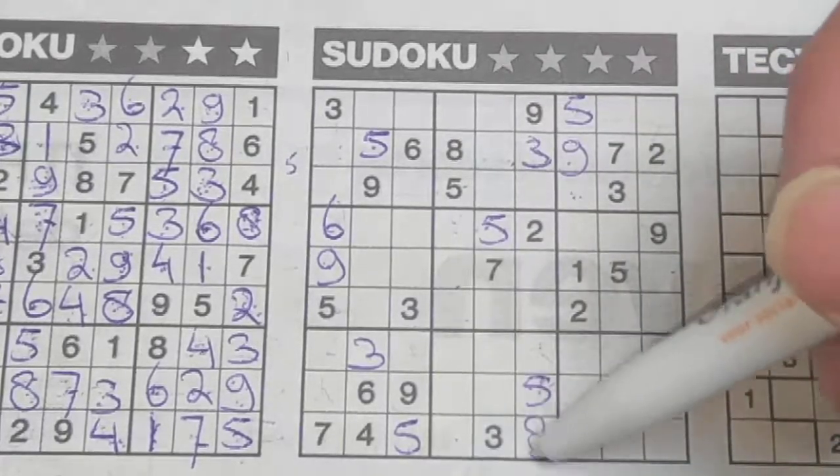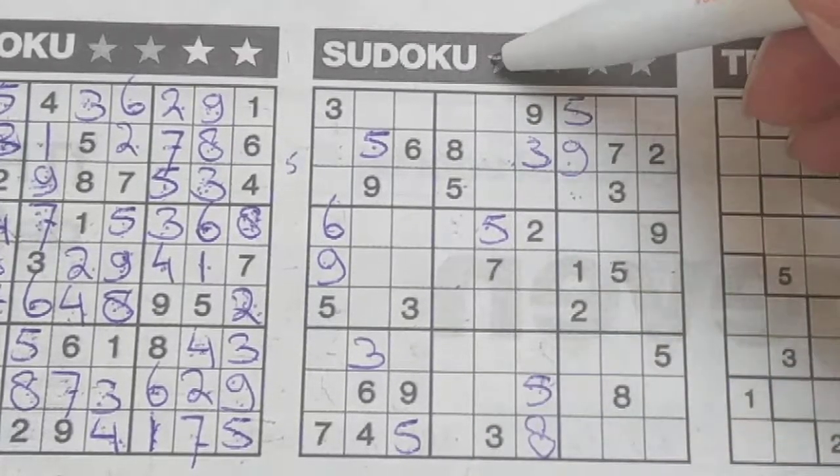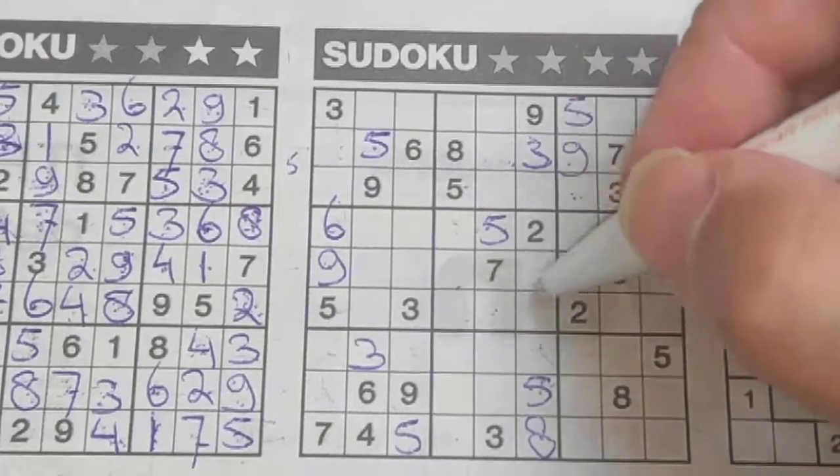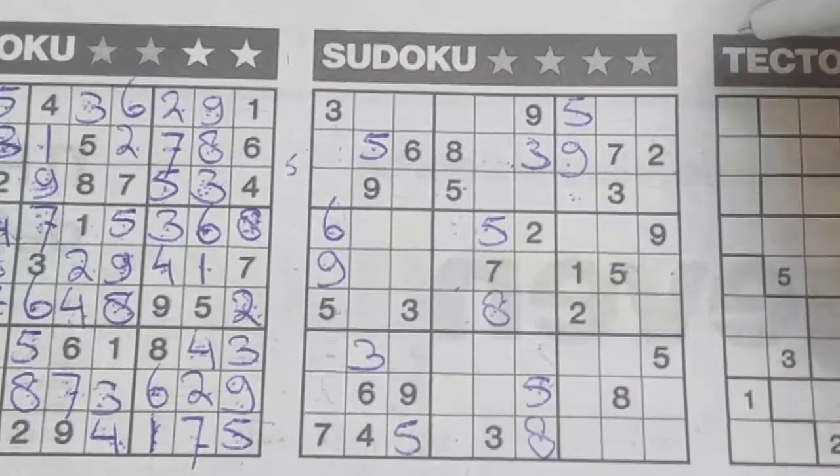8 in this column, 8 in that column. So in the column between, the middle column, the only place for the 8 should be here.